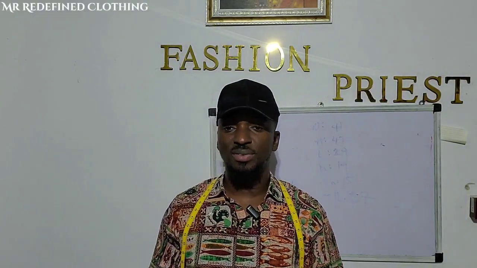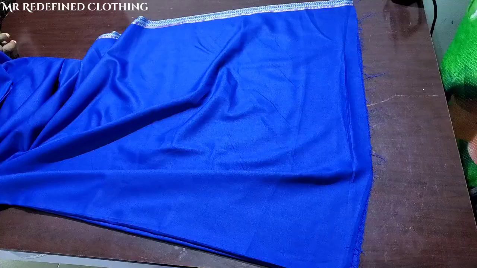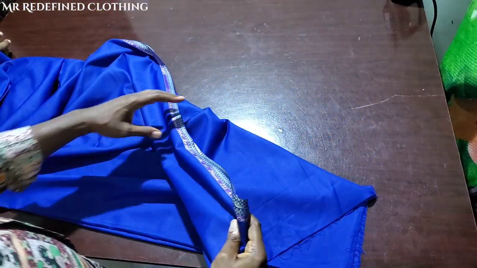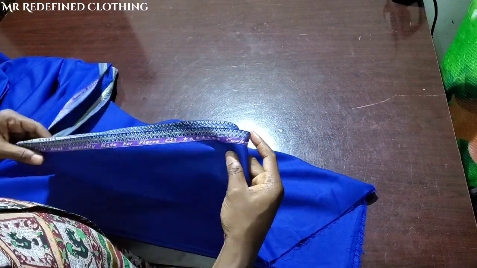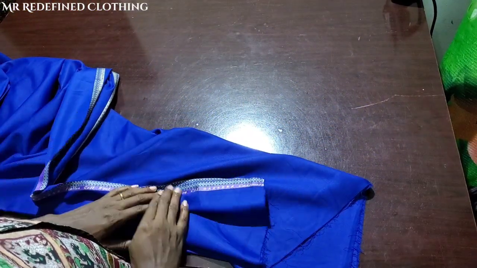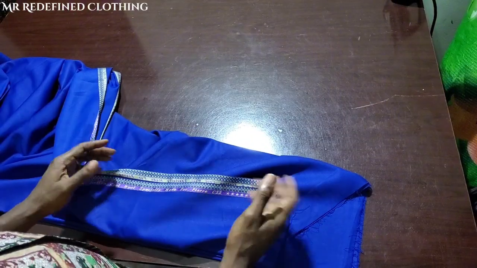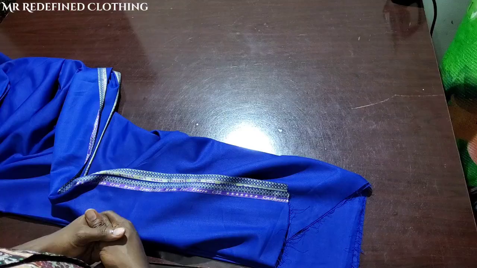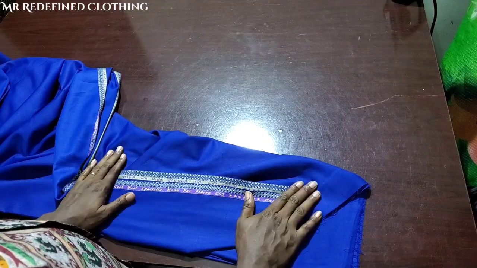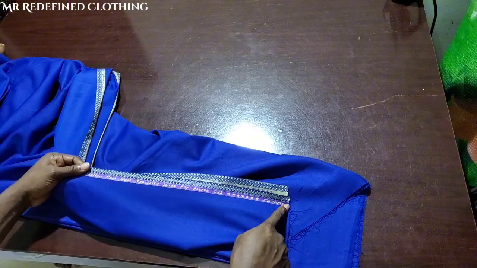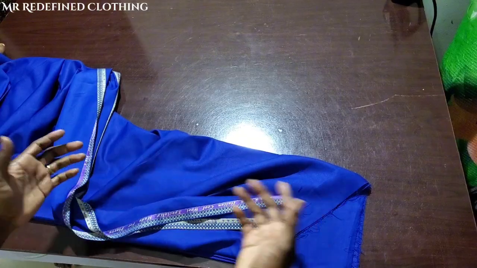So let's get to the drafting stage proper. Here we are working with a blue Italian wool CS fabric. Some can call it virgin wool, but this is not pure cashmere. They might write cashmere on the tip, but don't mind what they wrote. The main thing is you are working with a good fabric.